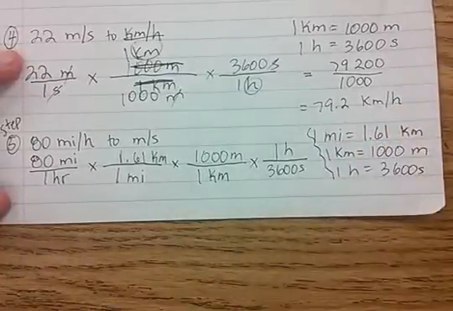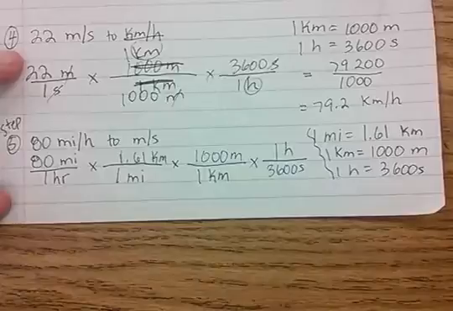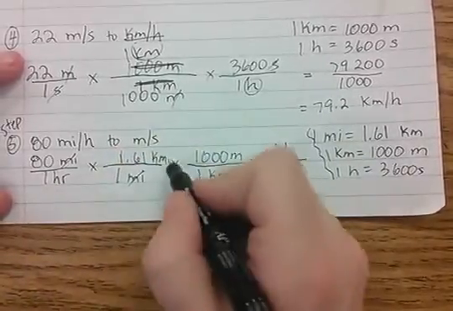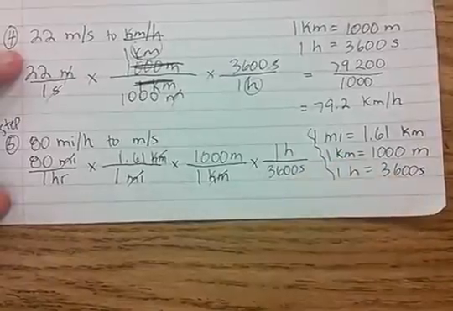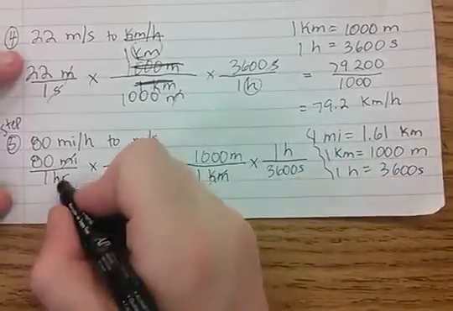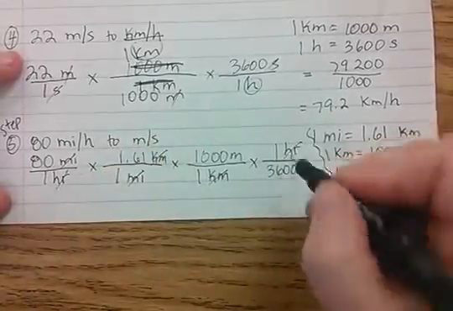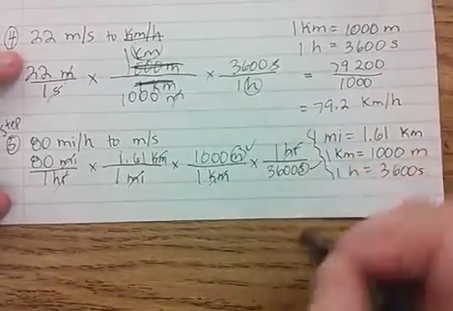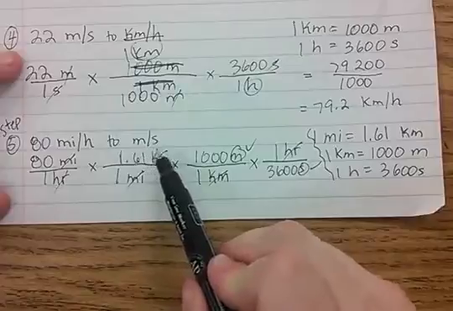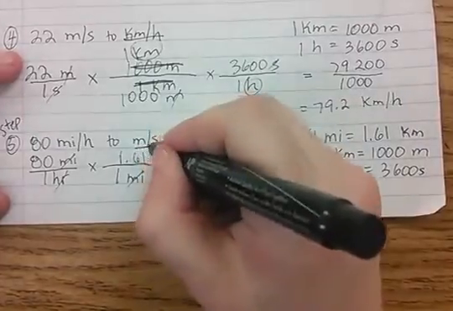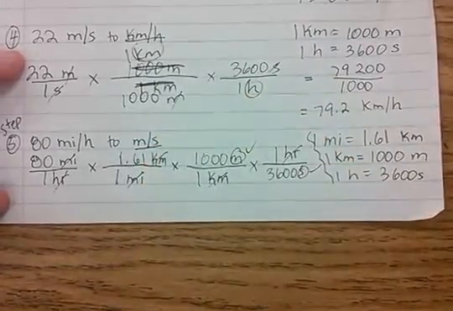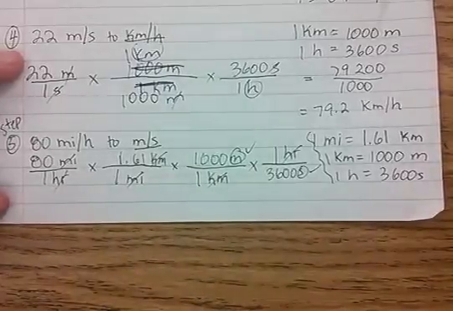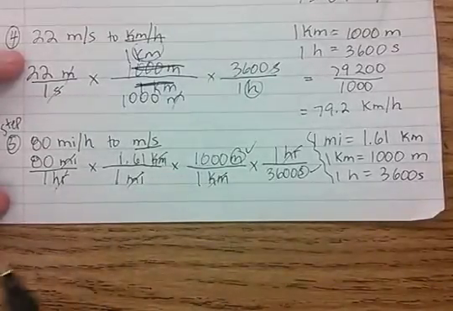Okay, let's cancel out repeated units on top and bottom. So miles, miles, kilometers, kilometers, then hours, and hours. And we're left with meters and seconds, which is what we want to end up with. Okay, now we multiply everything on the top and divide by everything on the bottom.